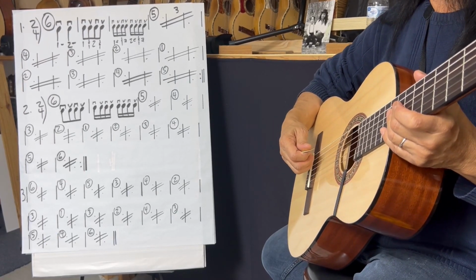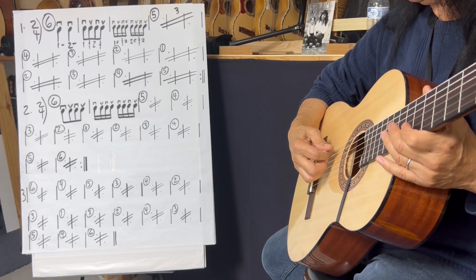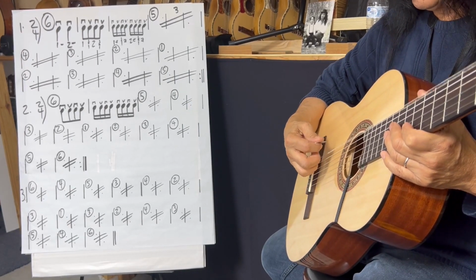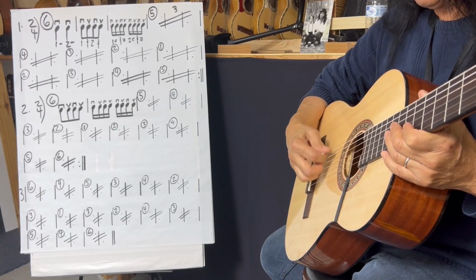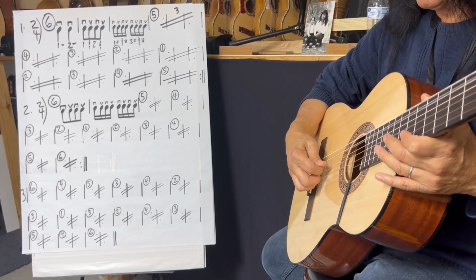1, 2, ready, play. And you can look at the string 5.